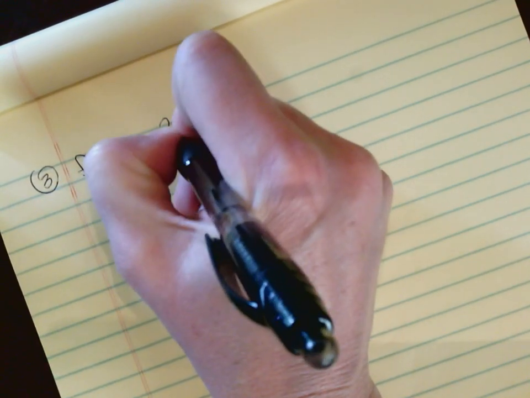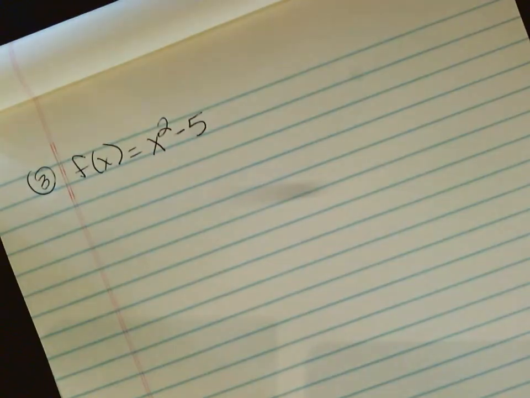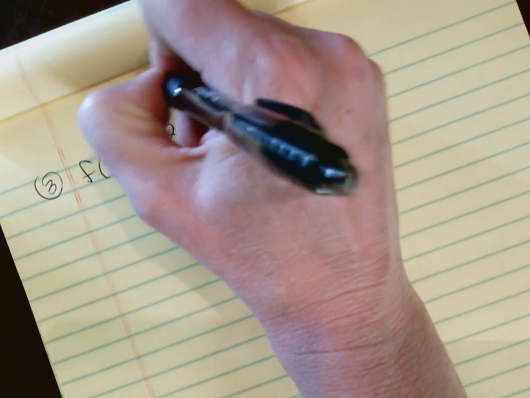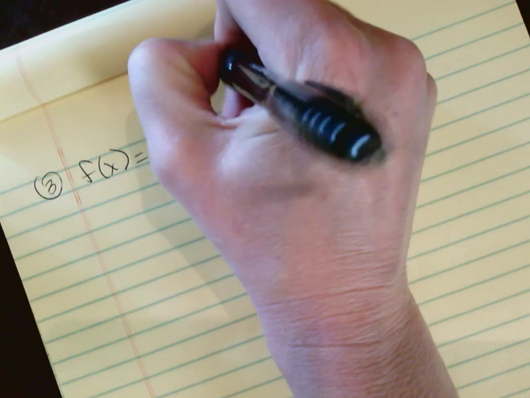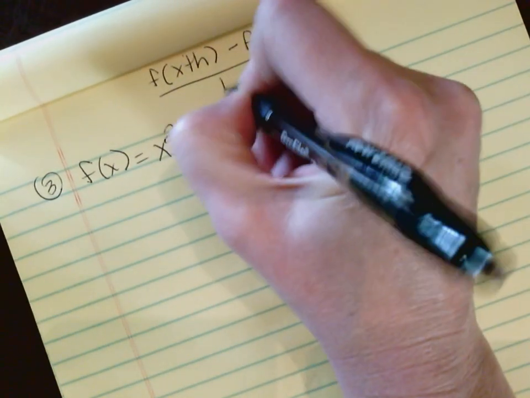This time the function is f of x equals x squared minus 5. So let's plug this into the difference quotient. Again, let's remember the difference quotient is f of x plus h minus the function, all over h.